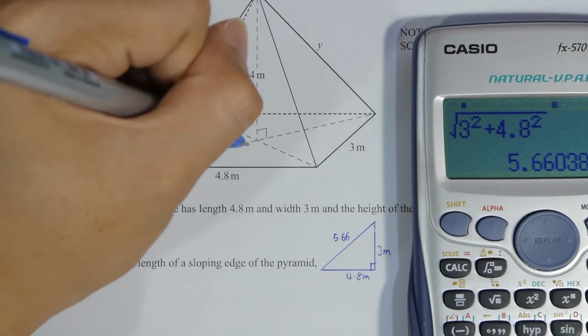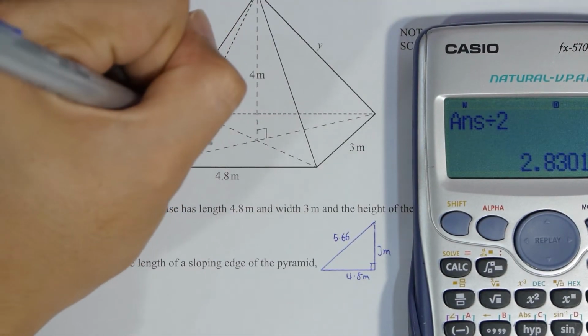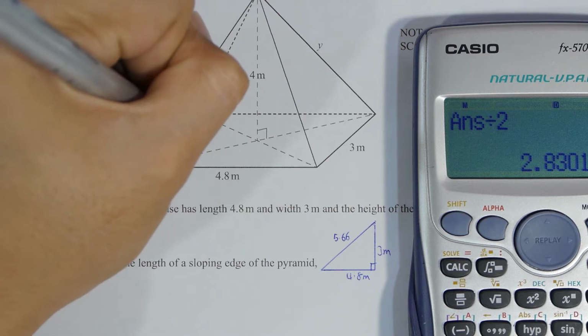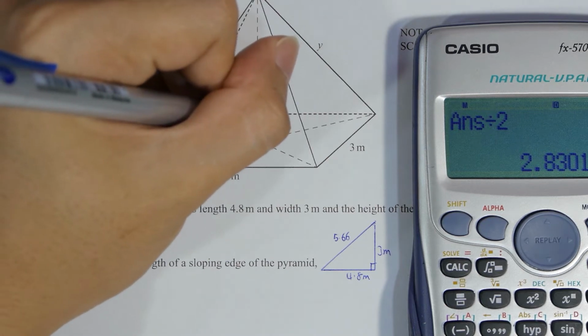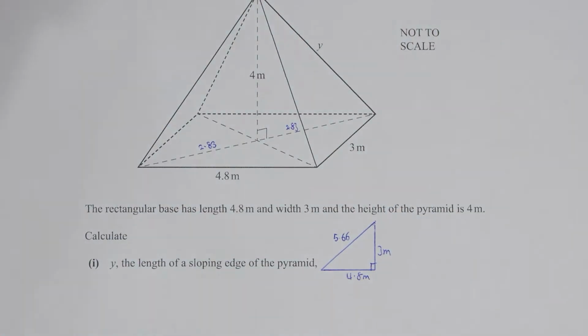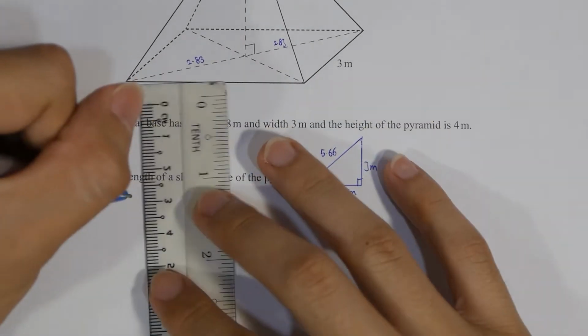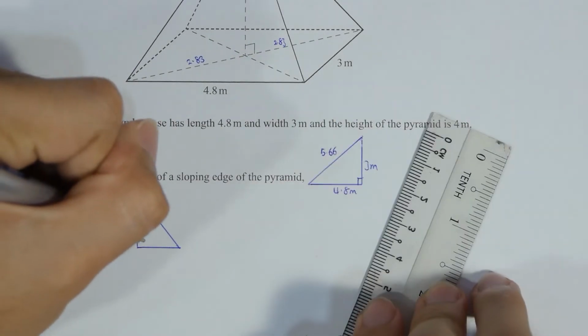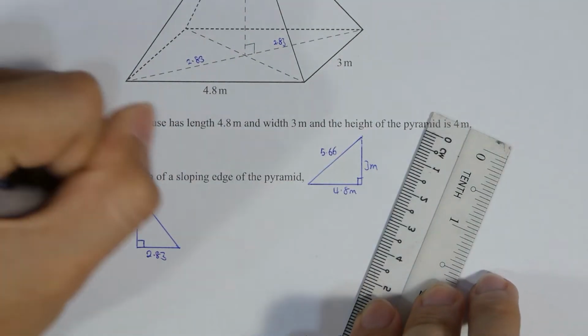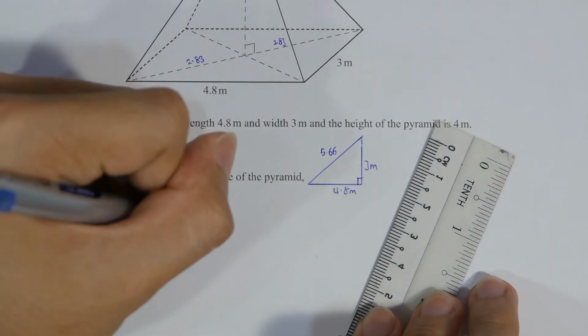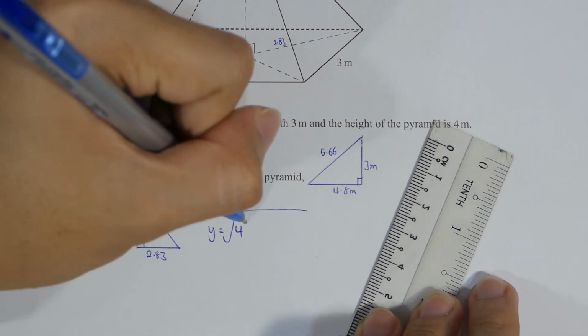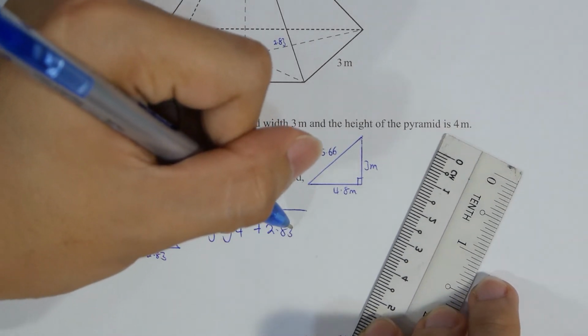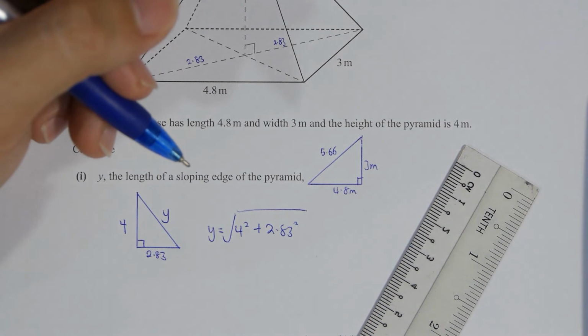If you run Pythagoras theorem, then you'll be able to identify it as 5.66. So with that being said, we can now know that the base of the triangle will actually be 2.83 only, because 5.66 divided by 2. Then use Pythagoras theorem again, then you get the sloping edge as 4.9 meters.